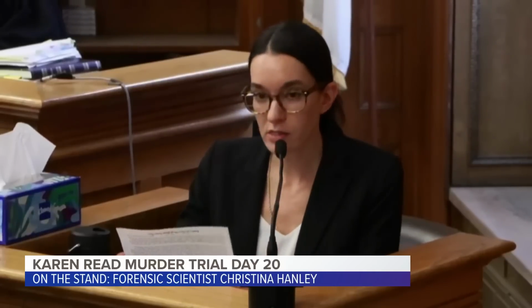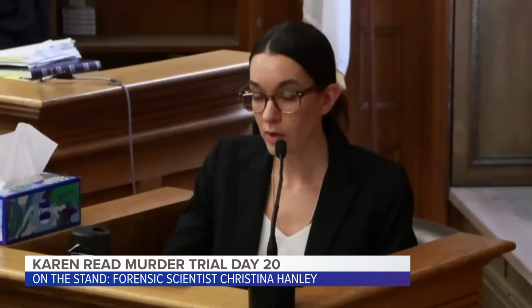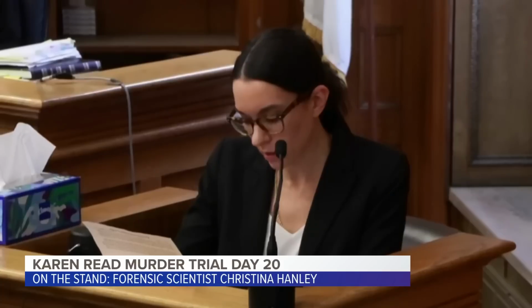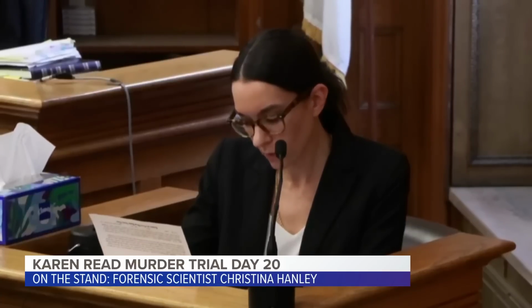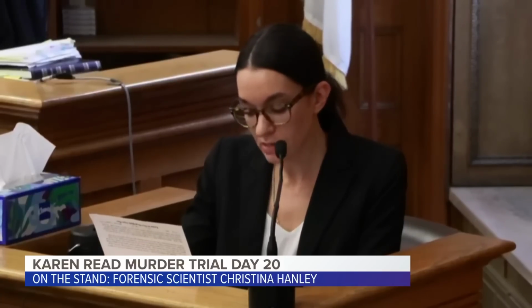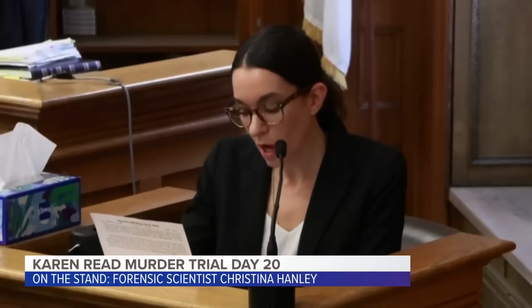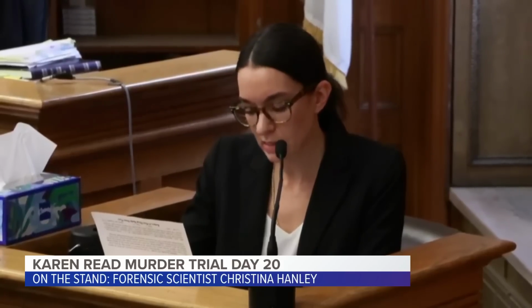Then I measured the largest and the smallest of the red plastic pieces. The largest piece of red plastic measured approximately 1/16 of an inch by less than 1/16 of an inch. And the smallest piece measured approximately less than 1/16 of an inch by less than 1/16 of an inch.